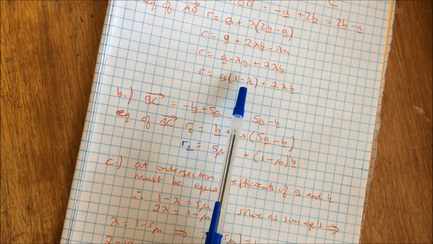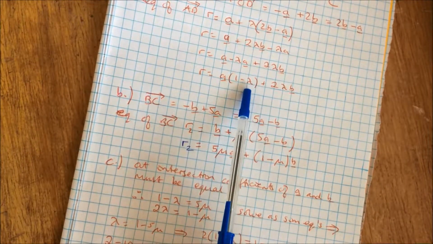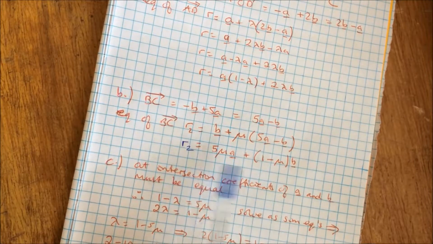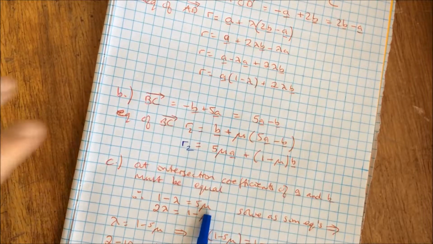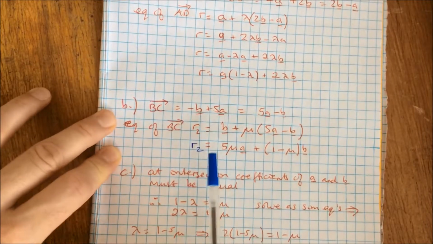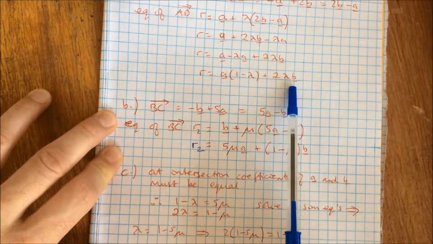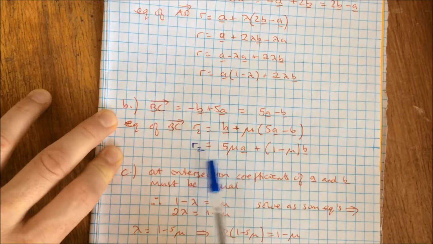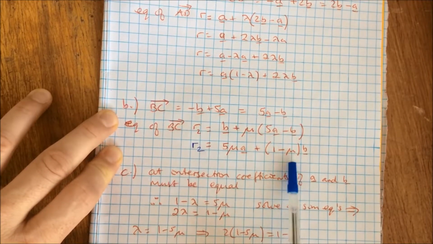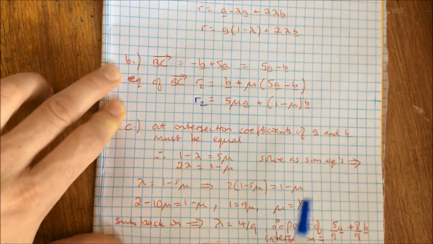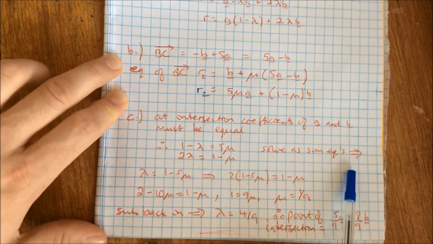So in r1, the coefficient of a is 1 minus lambda. And in r2, the coefficient of a is 5 mu. So you put them equal to each other. In r1, the coefficient of b is 2 lambda. In r2, the coefficient of b is 1 minus mu. So you put them equal to each other. And then you solve them as simultaneous equations.